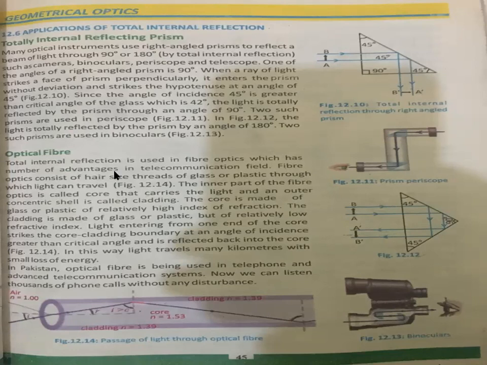Total internal reflection is used in fiber optics, right? Optical fiber has a number of advantages in telecommunication. These fiber optic cables are used in the telecommunication field. Telecommunication means to communicate over far distances. This is called the telecommunication field, like the telephone.